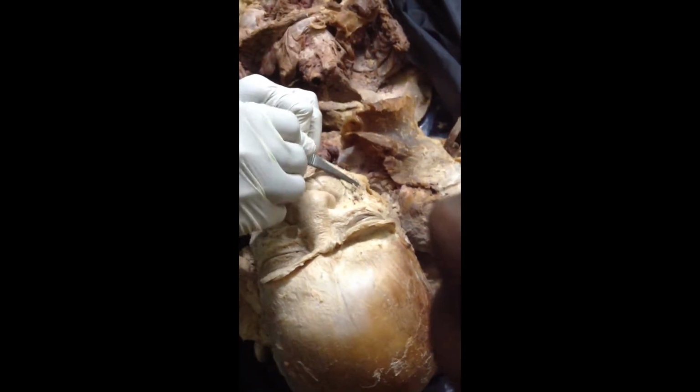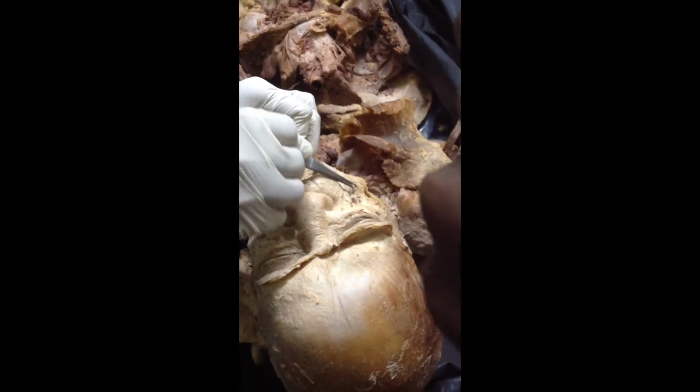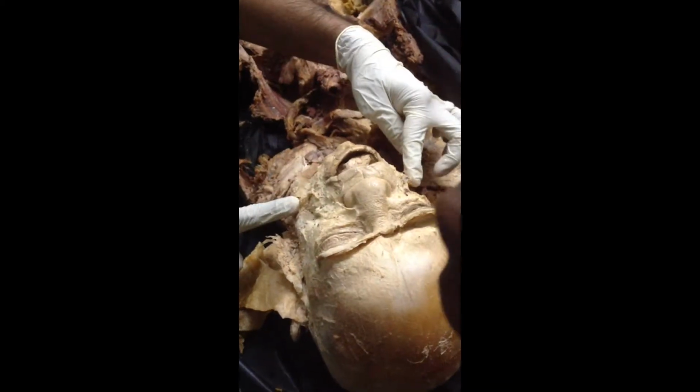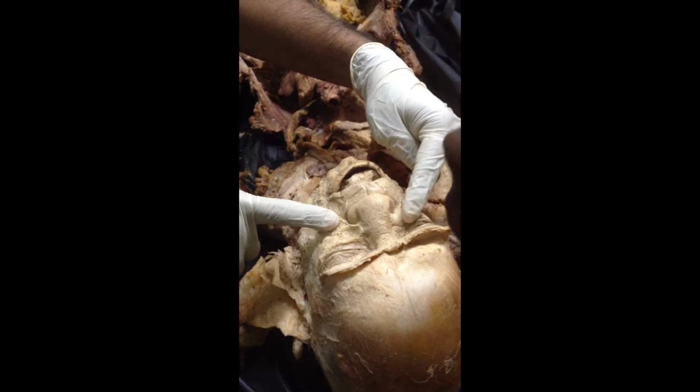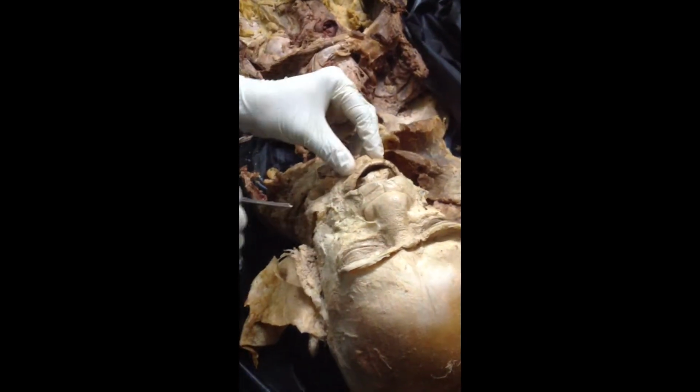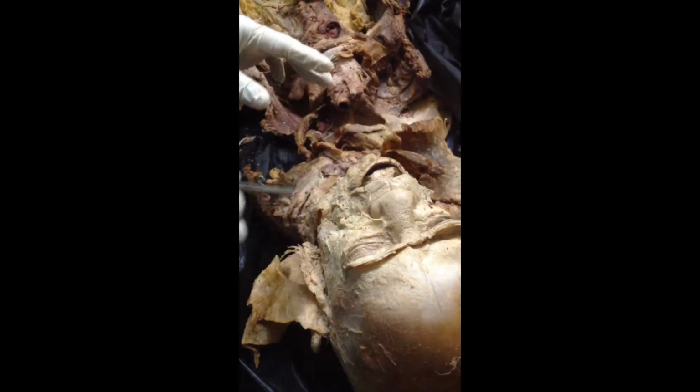And you can see here, this is the facial vein, it just runs with the facial artery, right? The facial artery and facial vein just go from here to the angle area of this medial canthus, right? So what other structures do we study in our lectures?